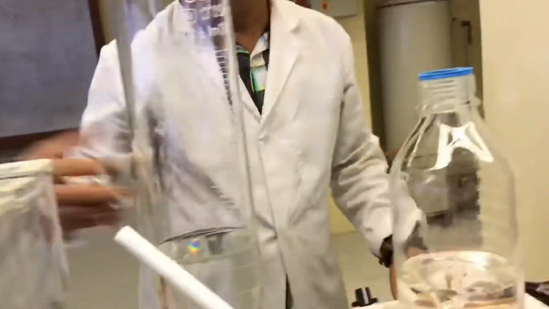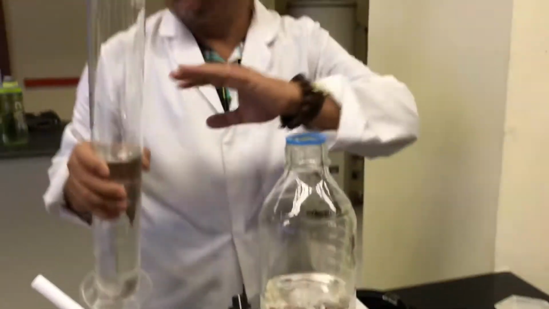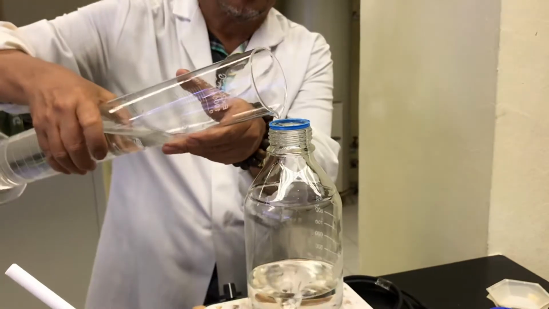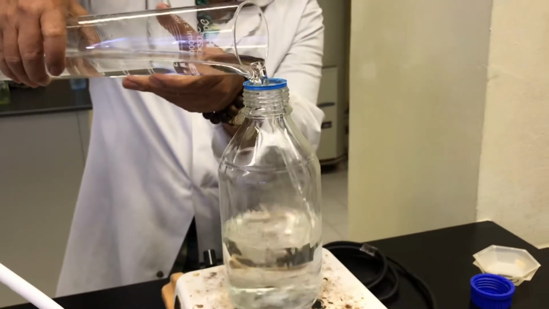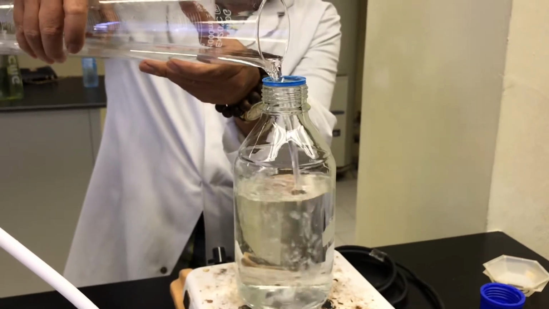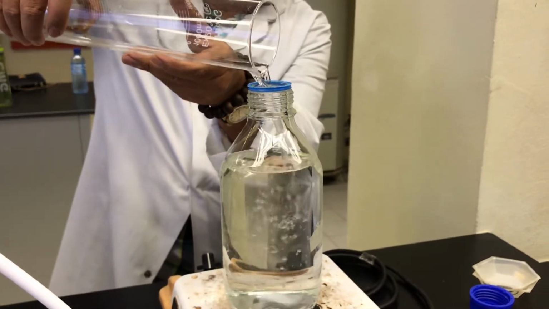It's 0.06. So let's say for example you have done that. You put everything there. Then after everything is inside, and it's all clear, then you put all your distilled water inside it.